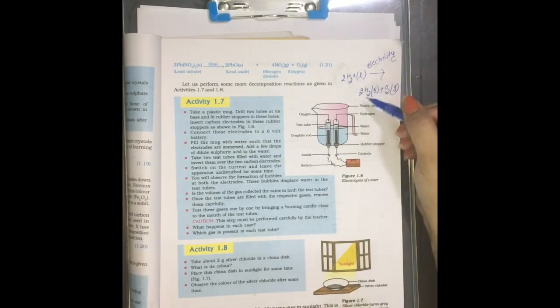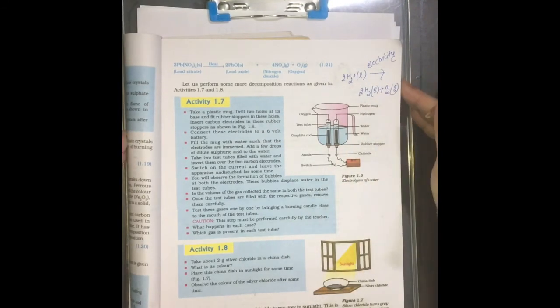As is quite obvious from the chemical equation, 2 moles of hydrogen are produced and 1 mole of O2 is produced at the respective electrode. So we can say that the volume of hydrogen collected is double that of the oxygen. So this is the electrolysis of water. The question can be asked in the board examination to give an example of a chemical reaction or a decomposition reaction carried out with the help of electricity. You can particularly give this example as well.